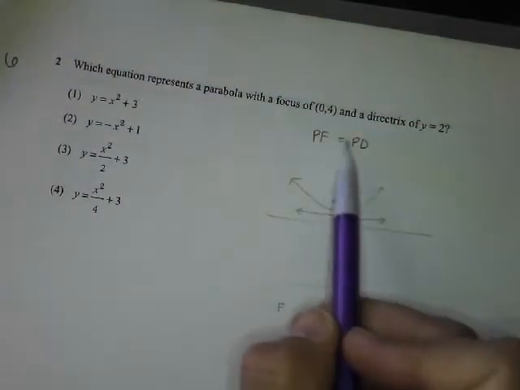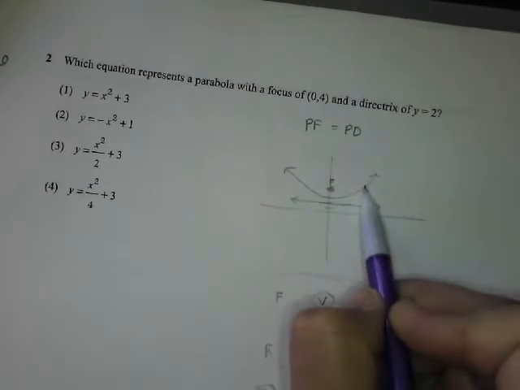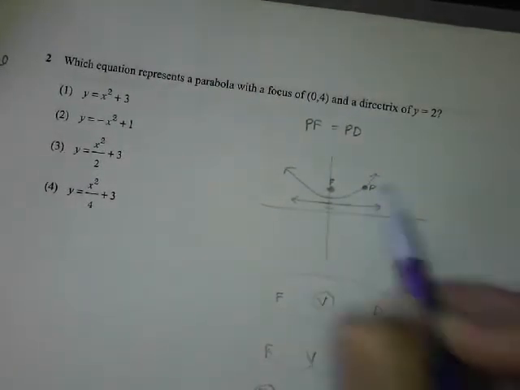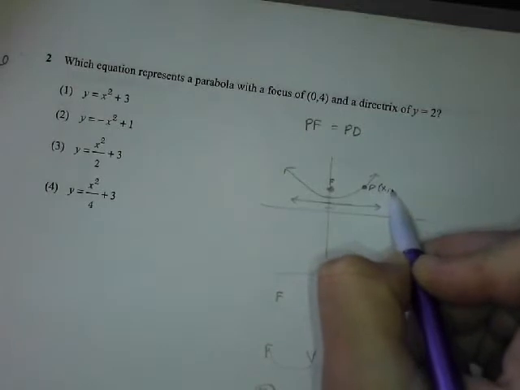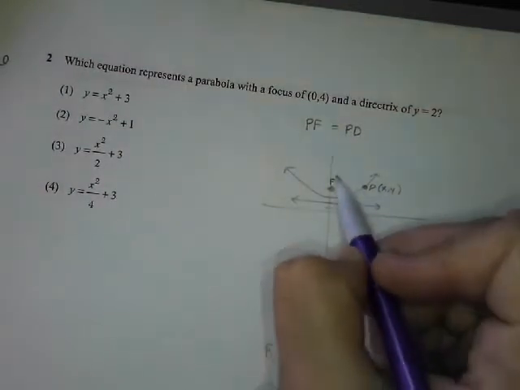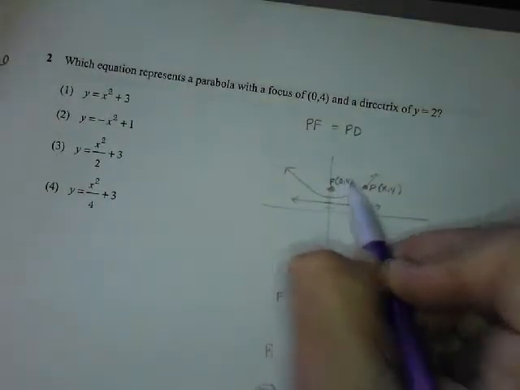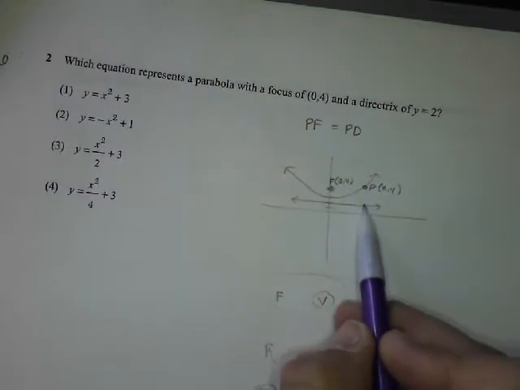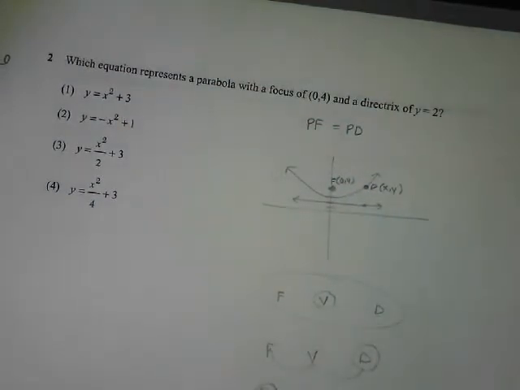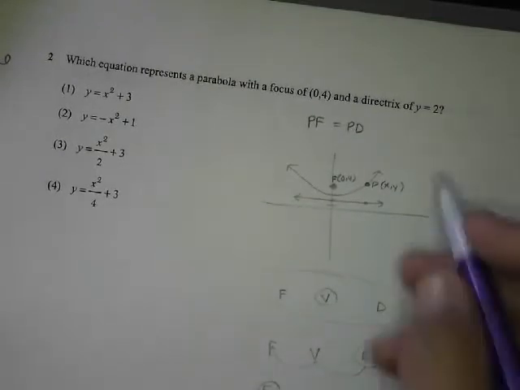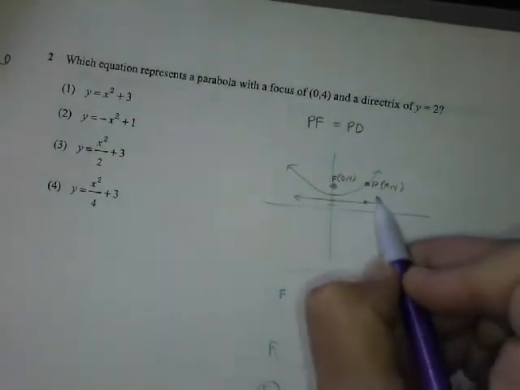So we always pick a random point, P, and we always call it XY. And then our focus we should know the coordinates for, and our directrix we should know at least the value of it, right, by the time we figure out these 3 things. So this is at y equals 2, so I would label that coordinate x comma 2.